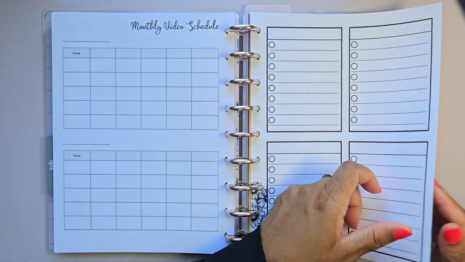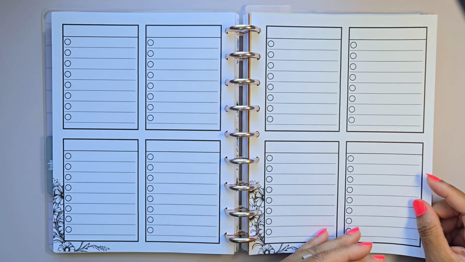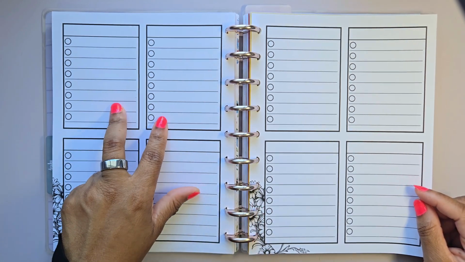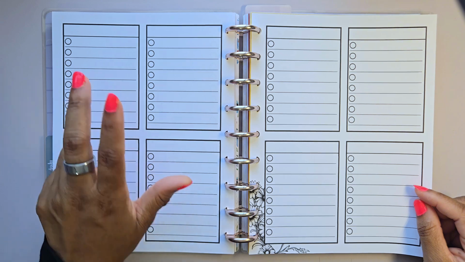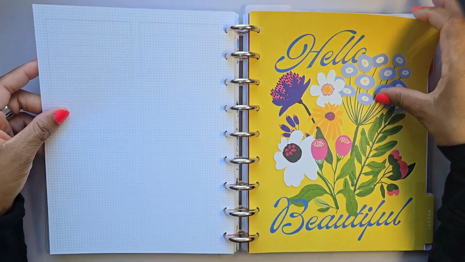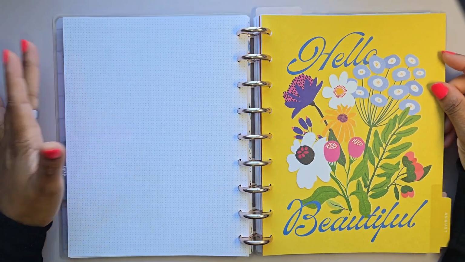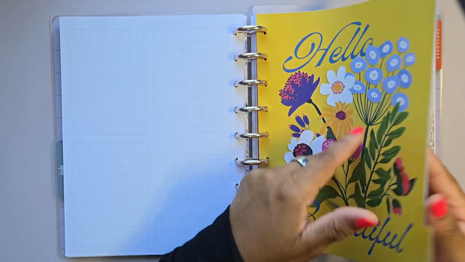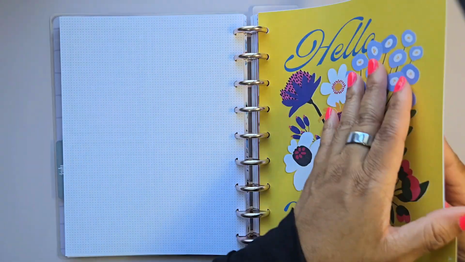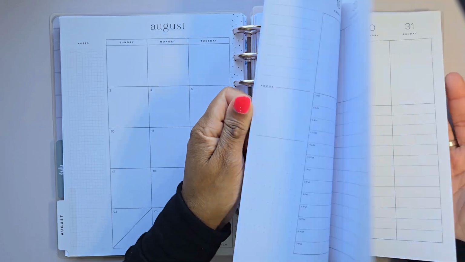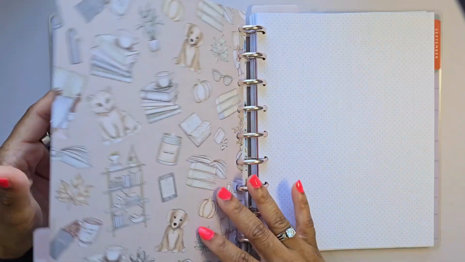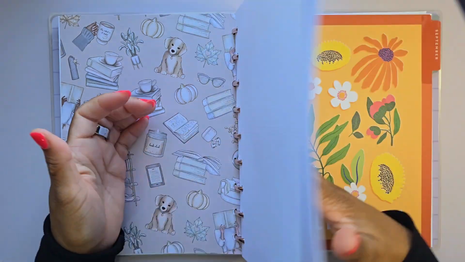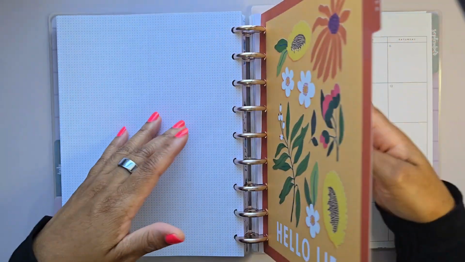And then I have my quads, which is where I make lists. I usually do this per week, 2 boxes per week, a filming box and a posting box. And that's it. That takes care of the monthly. So each month looks like that. As you can see, this is August. Have my hourly, August. Have my vertical and my content planning pages. September is the same.